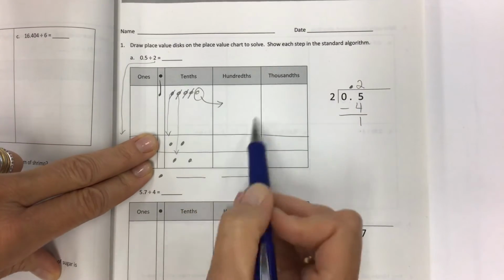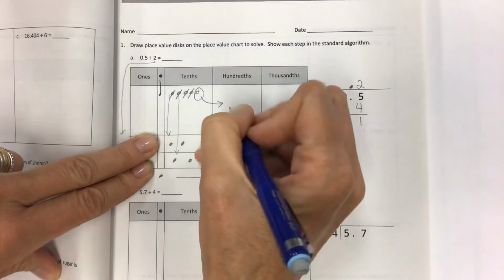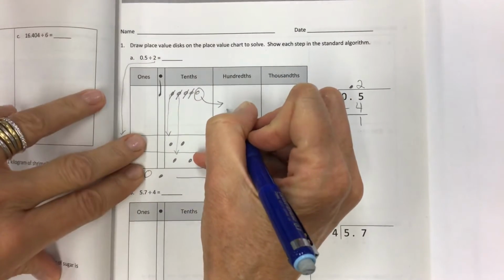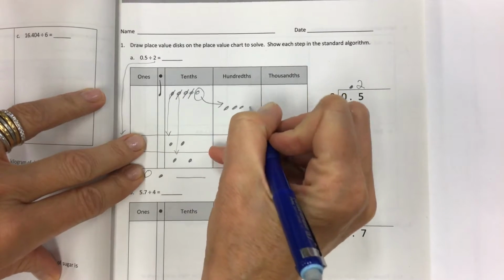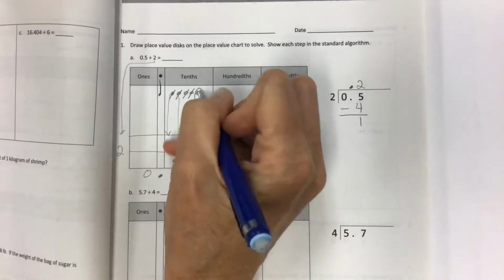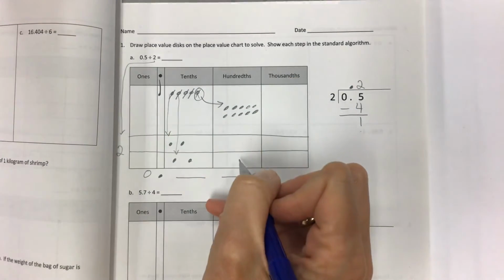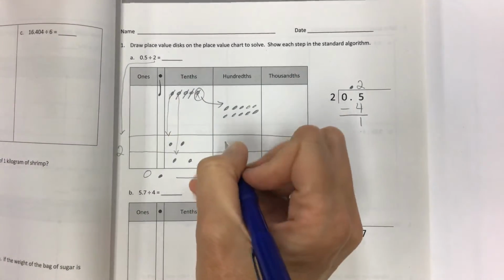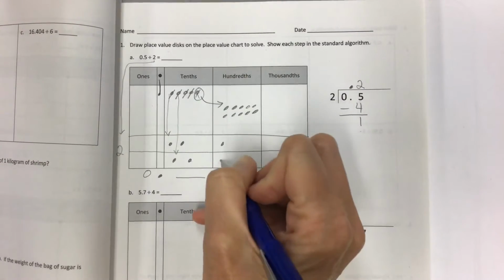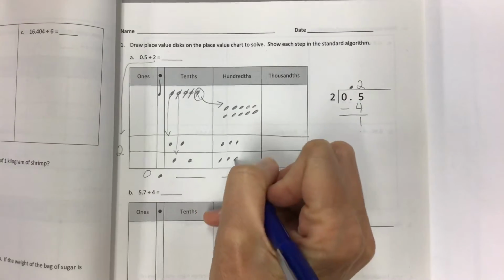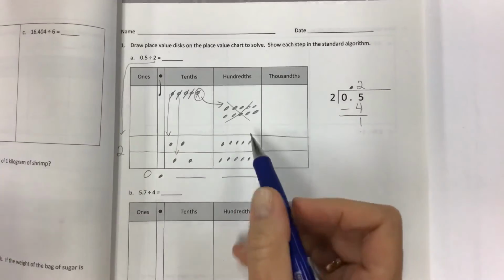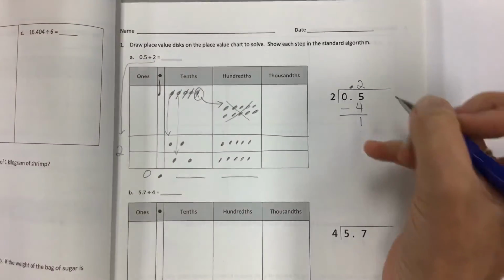So if I have nothing here in my hundredths place, this is where this one has 10 times the value. So let's call it 10 hundredths. 1, 2, 3, 4, 5, 6, 7, 8, 9, 10. Now it's accounted for, and now I can share it. So start sharing. Remember, you're counting to 10. Don't lose track. 1, 2, 3, 4, 5, 6, 7, 8, 9, 10. And now these are accounted for. They're all shared, and I have 5 in each group.